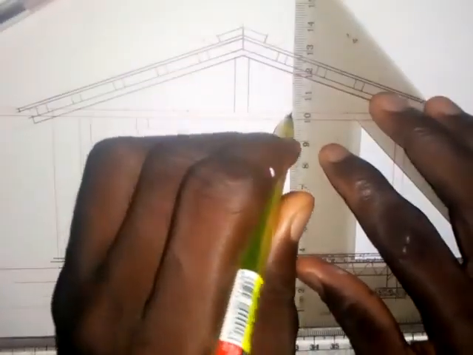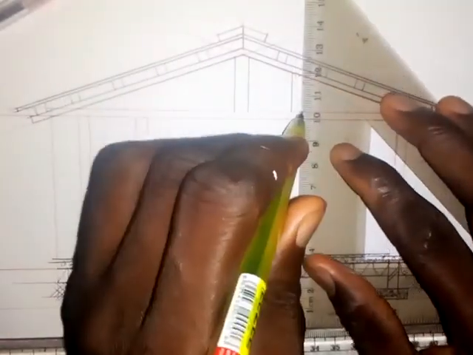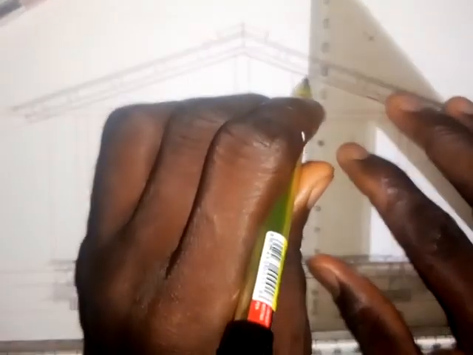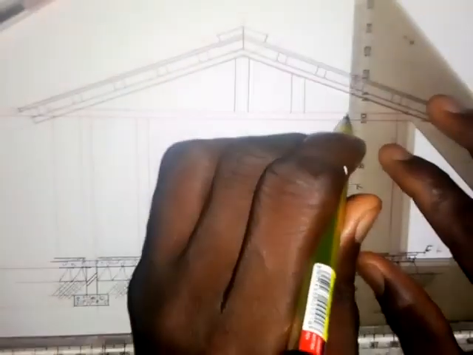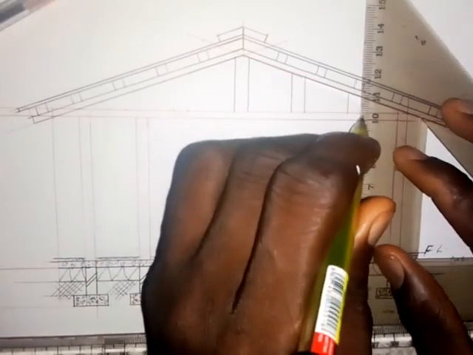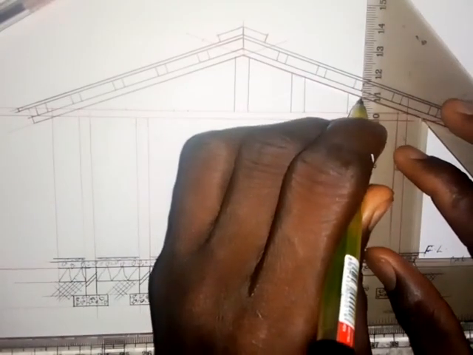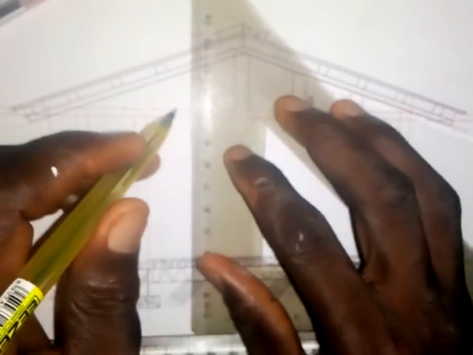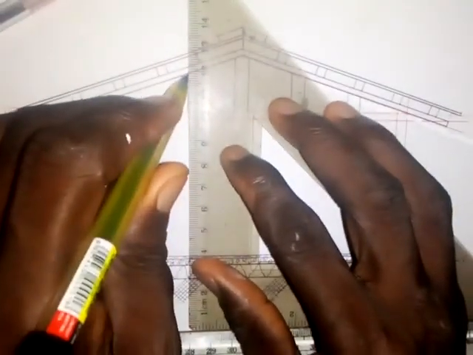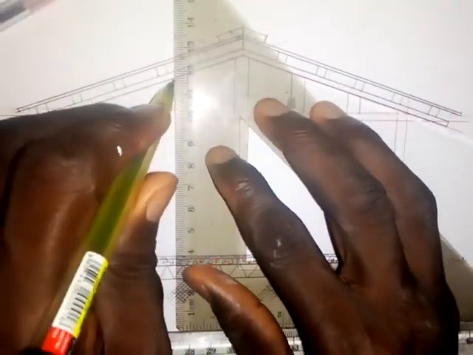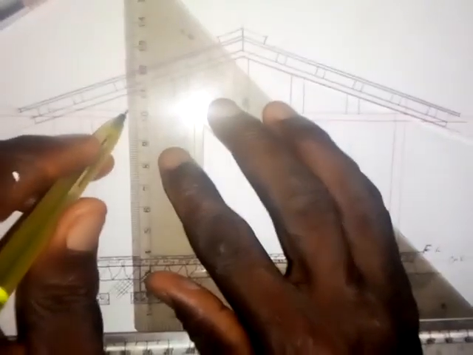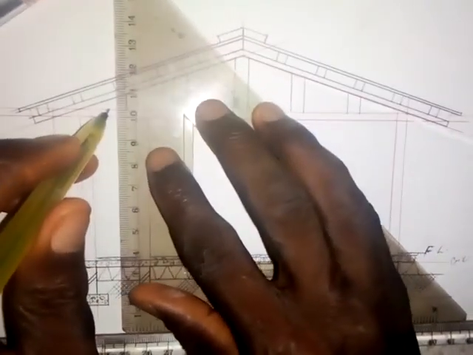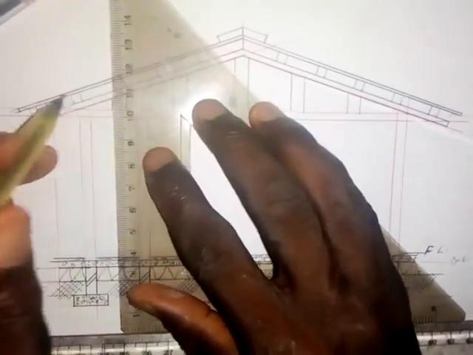Alright, so here I will draw a vertical line here with this. Here is a vertical line, and here is also a vertical line. Well, now we do the same thing here. Put a vertical line here, and put a vertical line here. Here is a vertical line, and here is also a vertical line.